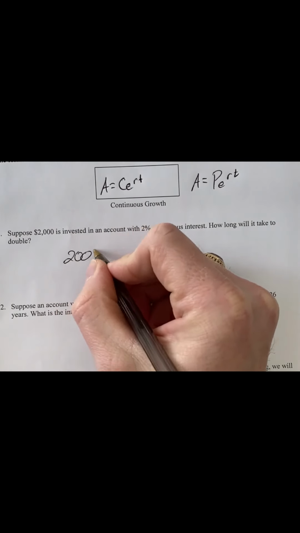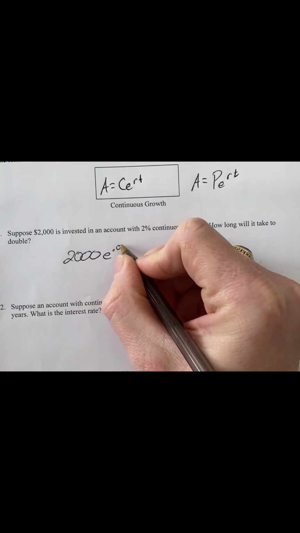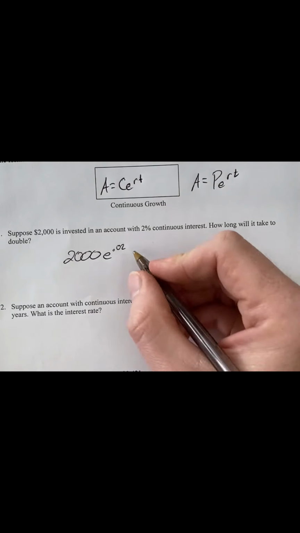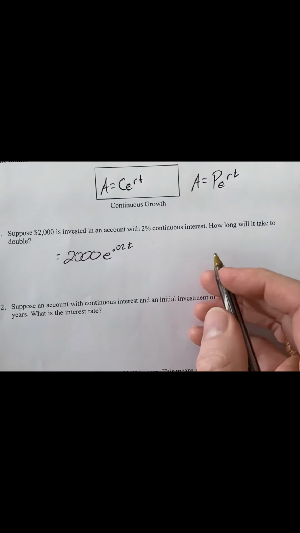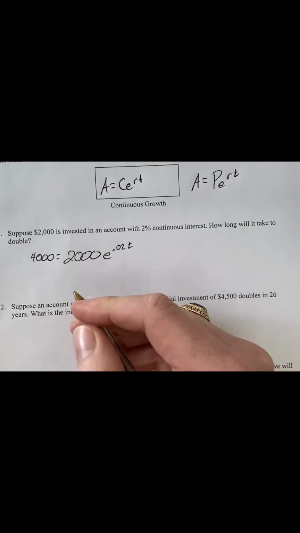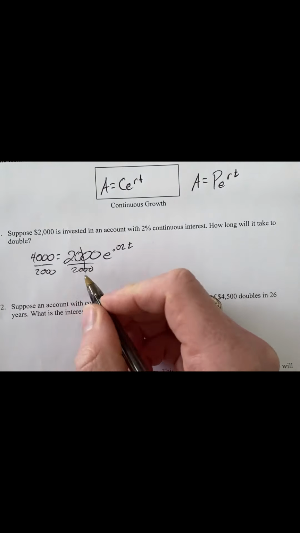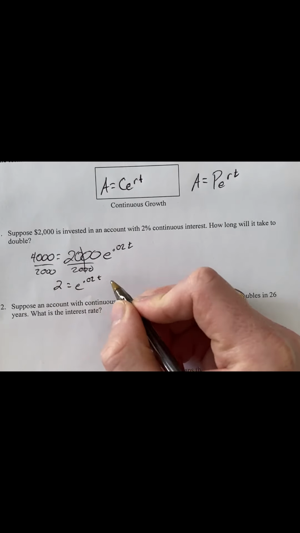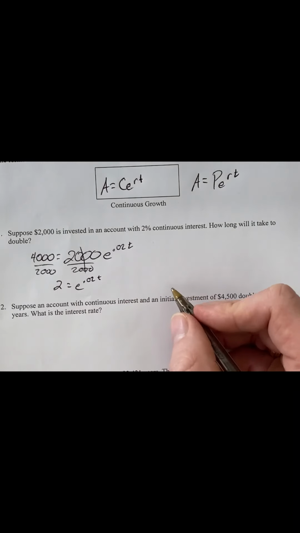All right. So $2,000 is invested, and e to the rate's going to be 0.02. Make sure you turn your rate, your percent, into a decimal. And the amount would be the ending amount. So if it's going to double, it's going to be worth 4,000. That's something you'll see pretty soon right here. Anytime you double something and you divide off that first part, you end up with 2 equals. So that's something that'll keep happening. You can kind of do a shortcut there if you want. If something's going to double, 2 equals e to the rate times time.